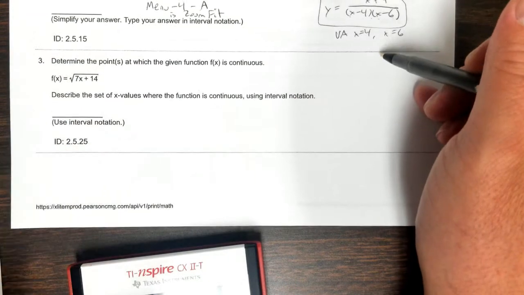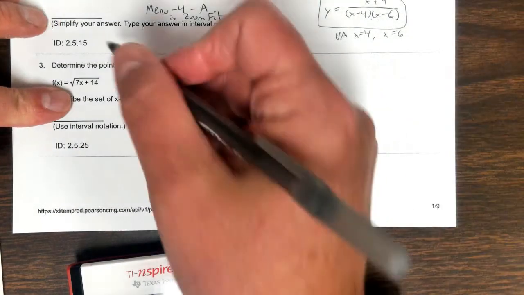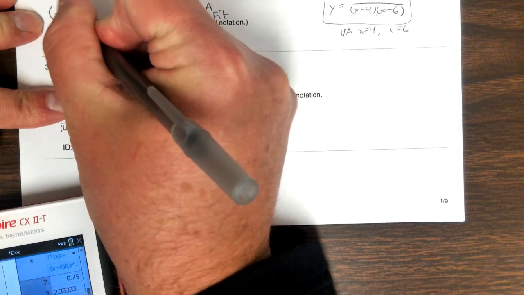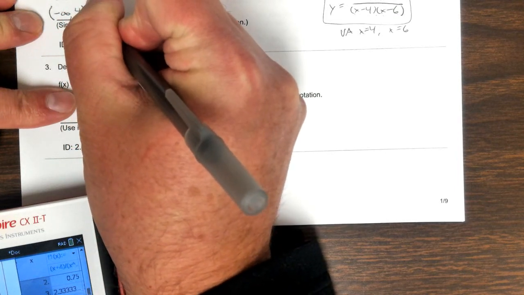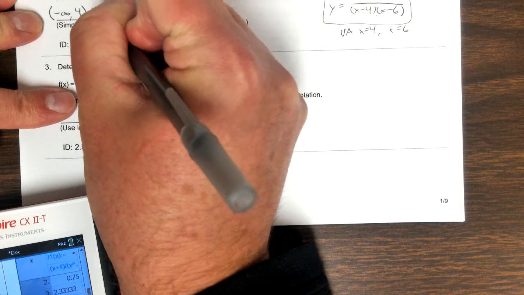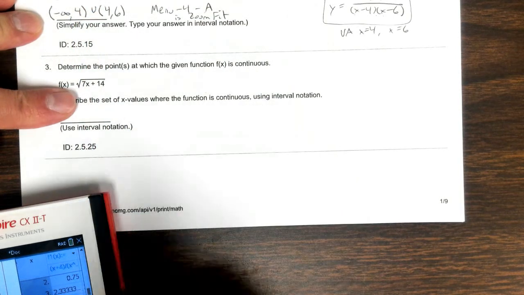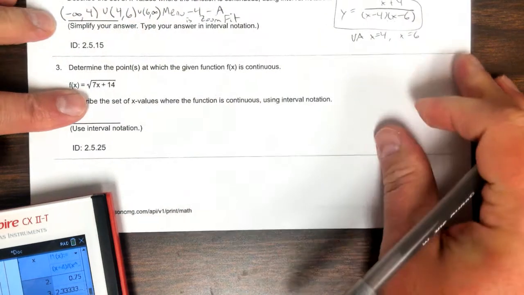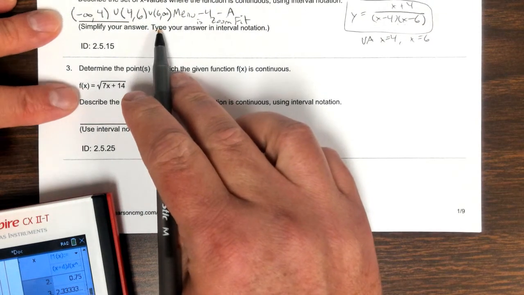So what that means is we're going from negative infinity to 4, parentheses, union 4 to 6, union 6 to infinity. So all of these are parentheses.